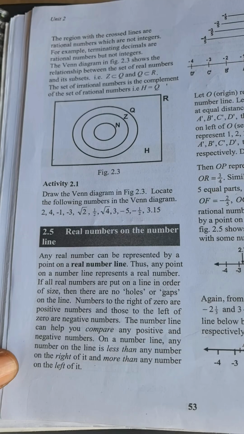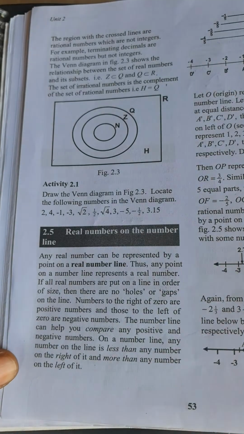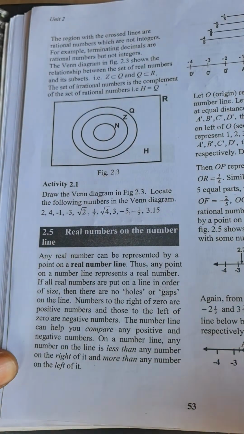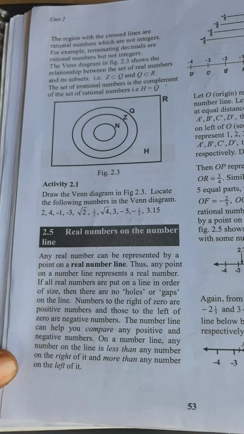So what it means is that on a number line, we have a midpoint where we represent it as 0, and then to the left are negative numbers, and then to the right are positive numbers.